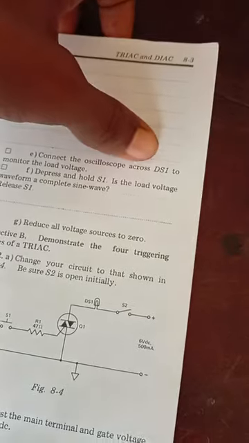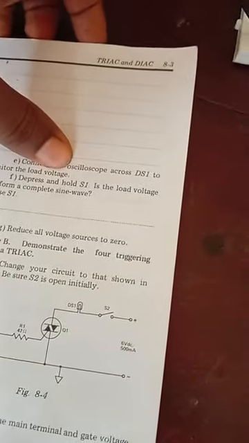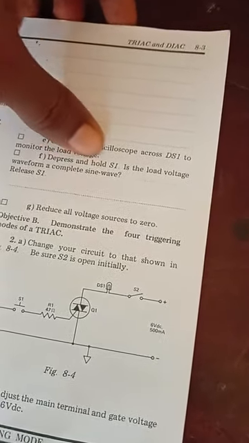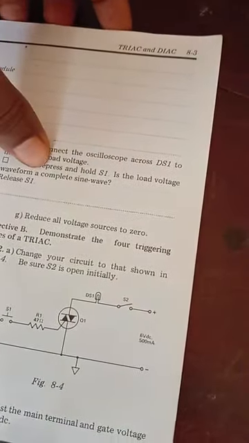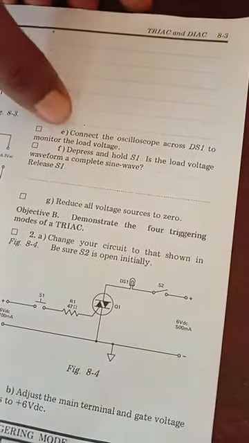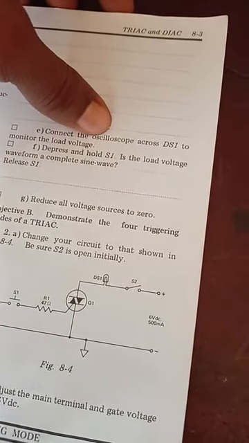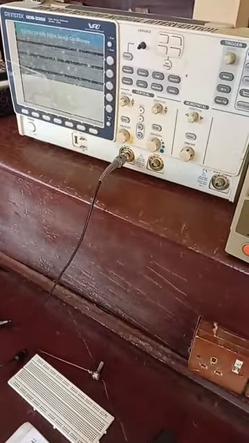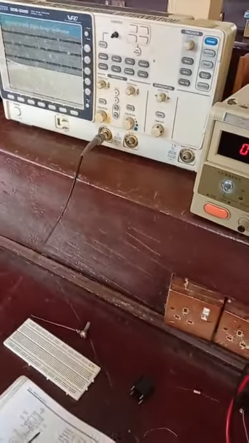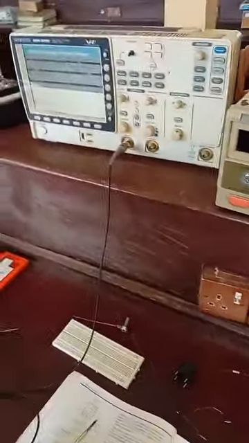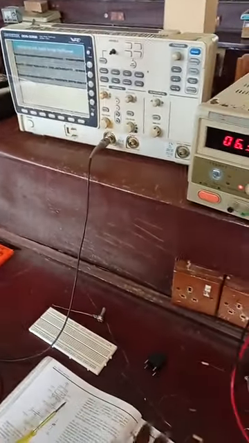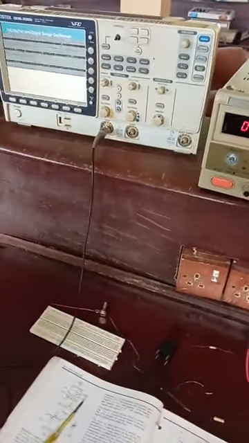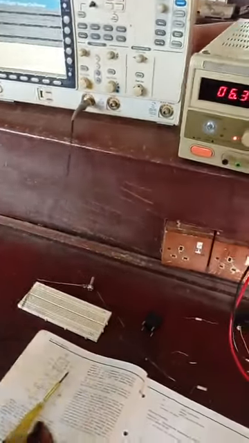Connect the oscilloscope across DS1 to monitor the load voltage. Depress and hold S1; the load voltage waveform should complete the sine wave. Release S1. We also use the oscilloscope to measure the load voltage on this. Let's connect our oscilloscope and see what the voltage will be from that side.